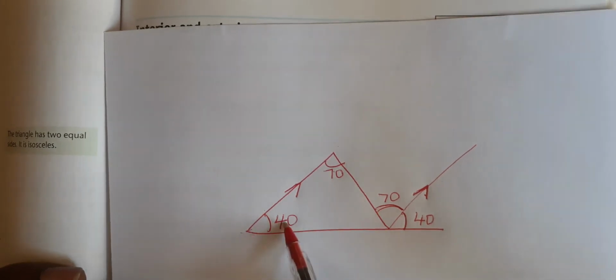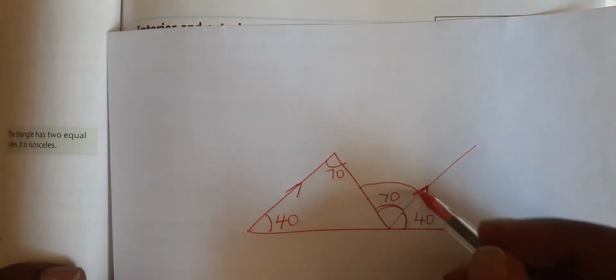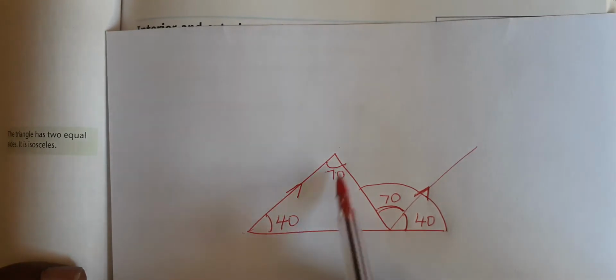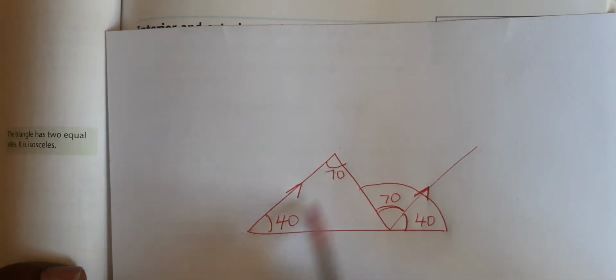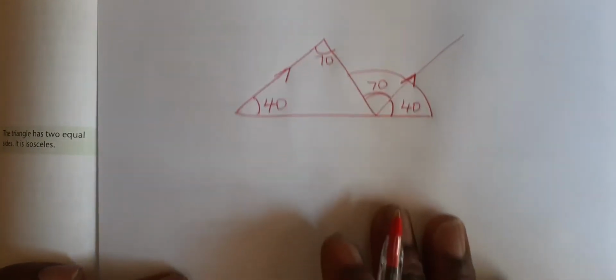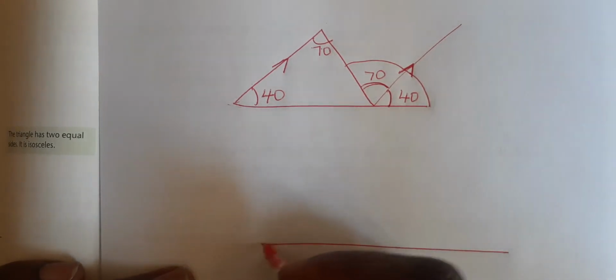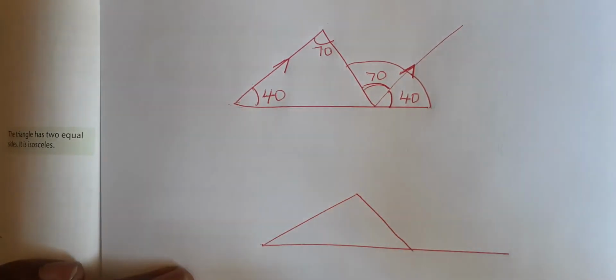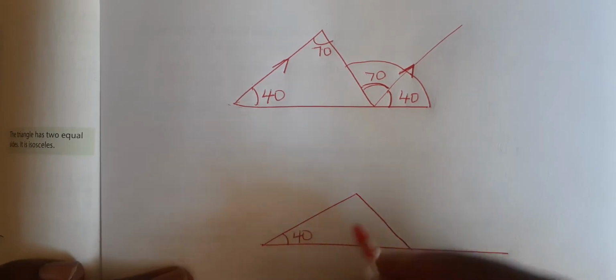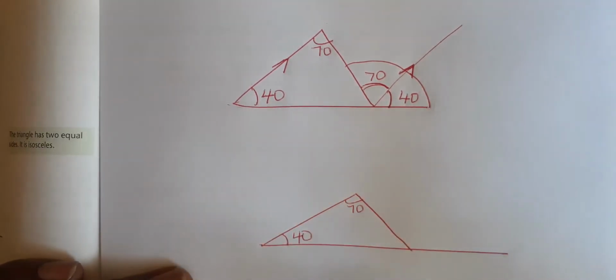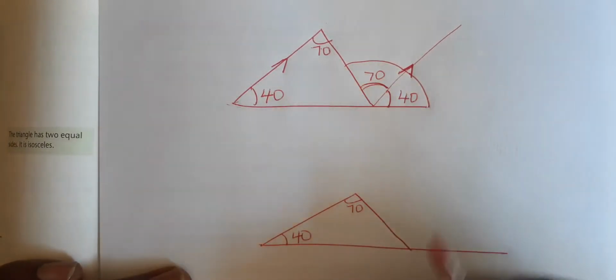What have you seen? So this whole angle here, we have added these two angles here. If I can bring it down here, it's like we can say this is 40 and this is 70. What is this whole angle here? You add this, it will give you what?